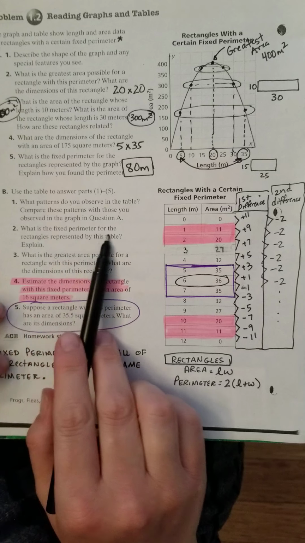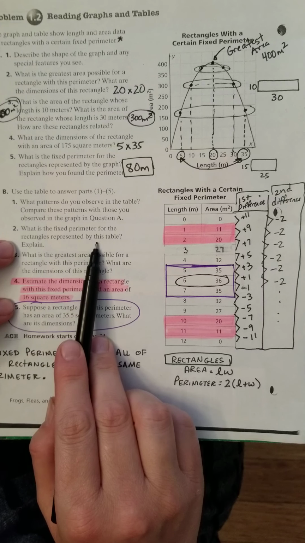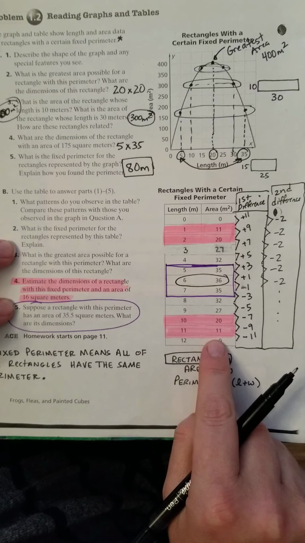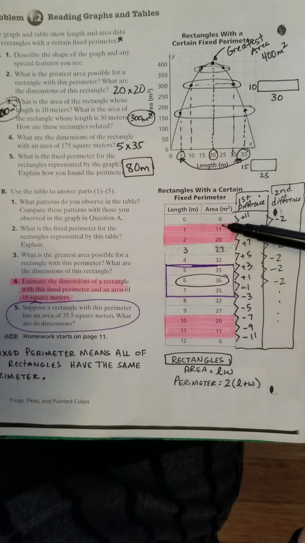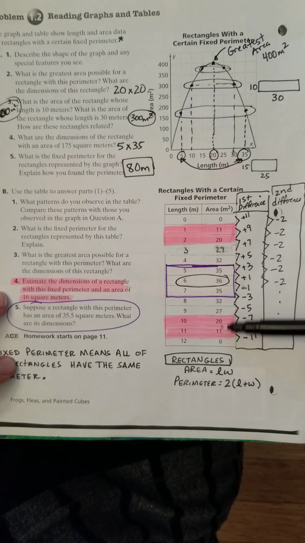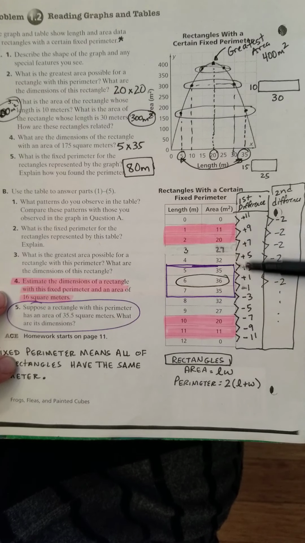The fixed perimeter for the rectangle represented by this table, well, when I look at these, the same way as the graph, I'm looking for the symmetry, right? So I've got 11 and 11.